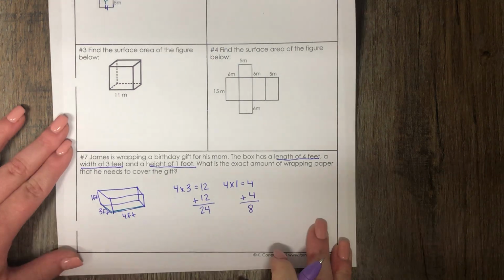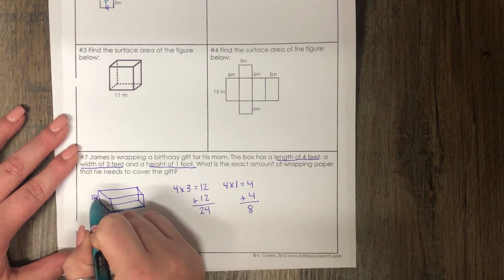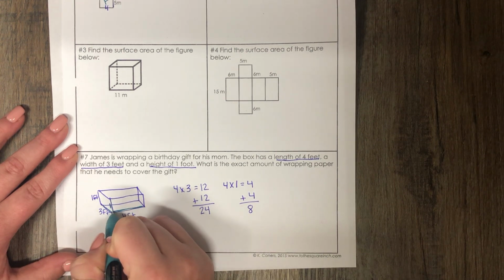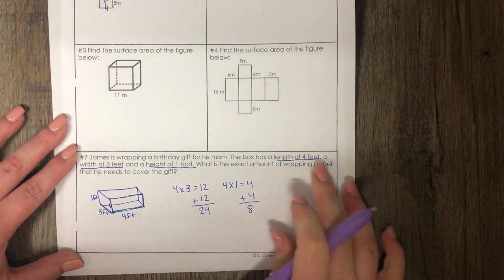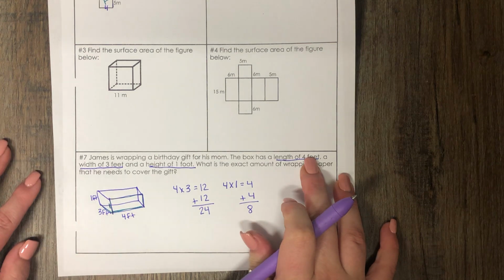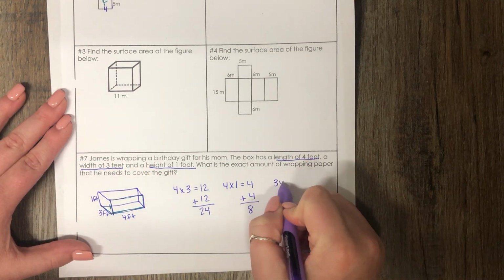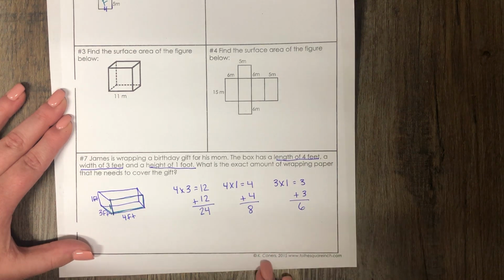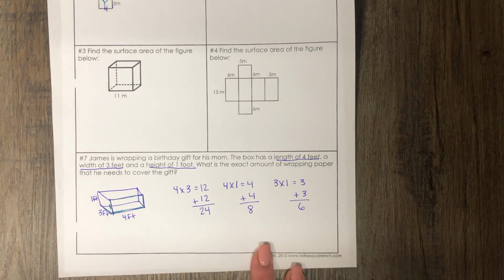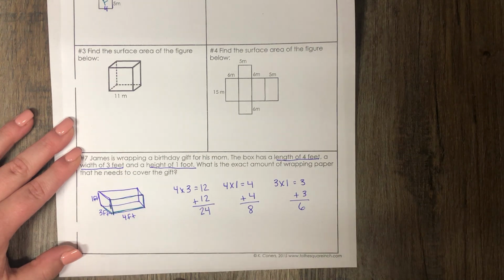Well, if you look, I just did the back, okay? Because if this is 1, that means this line is 1. So I just did the front and the back's area. And now the last thing to do, we did 4 times 3, 4 times 1. The only 2 things we haven't multiplied together is 3 times 1. So if I do 3 times 1, I get 3. There's 2 of them, so that's 6. So if you look, I just did the left and the right. Okay? So it's really that simple.